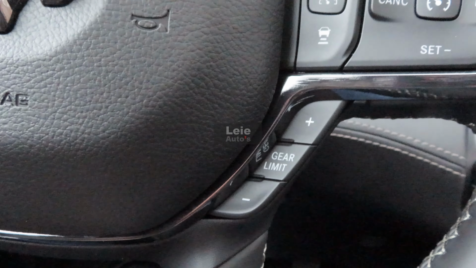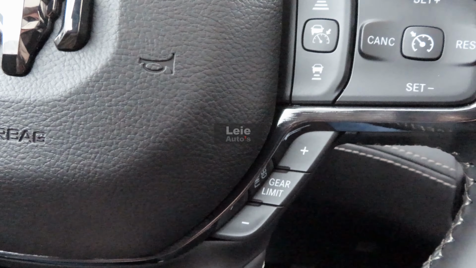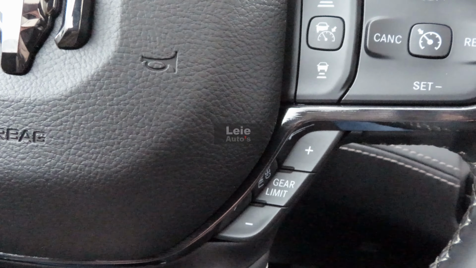Moving on to the gear limit button, this limits the gears which the vehicle will use. This can be useful during towing.